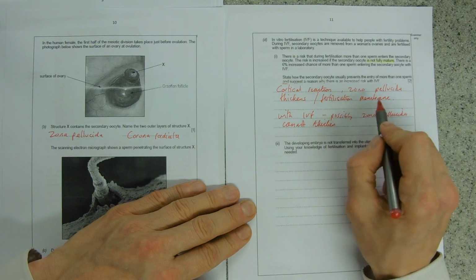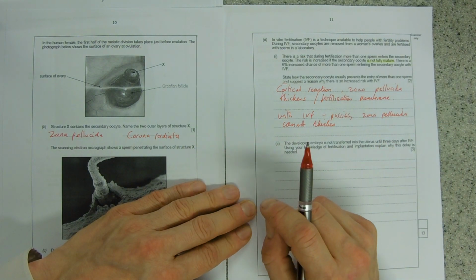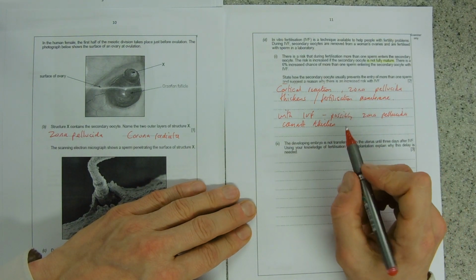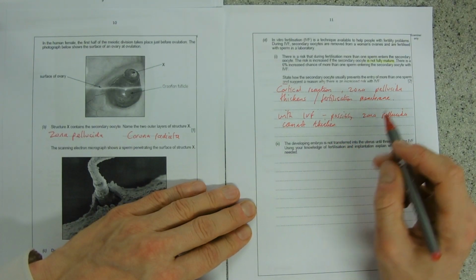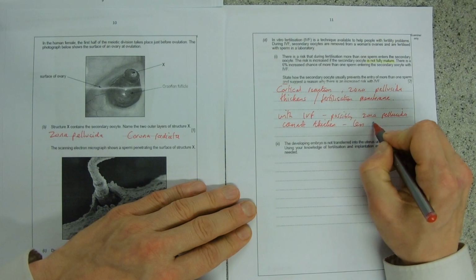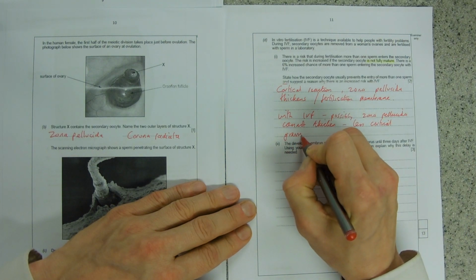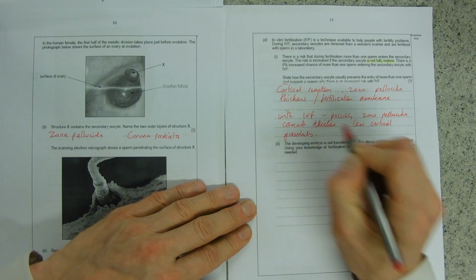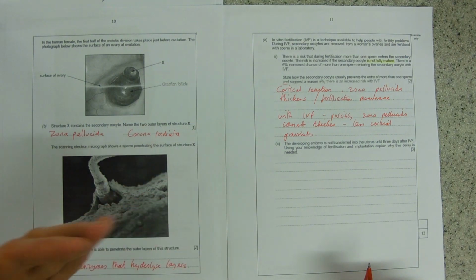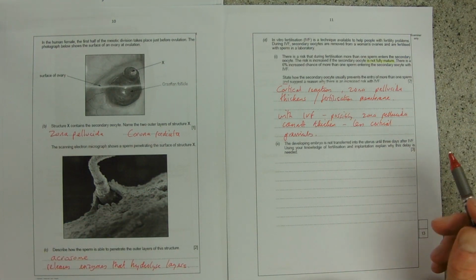This fertilization membrane might not form because of less of those cortical granules, so less cortical granules. So what normally happens, and then what we're at risk of not happening.